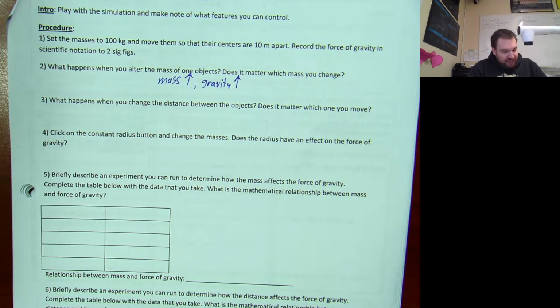Now we're going to click on the constant radius button. This guy here, the constant size button. Does the radius have any effect on the force of gravity? Did I change the radius? No. So it has no bearing. Doesn't matter how big the object is, which is really interesting.